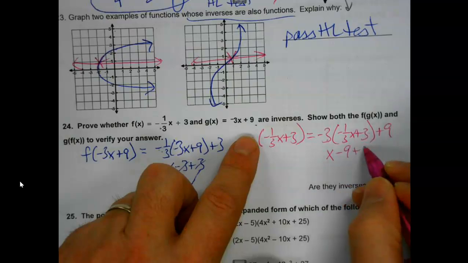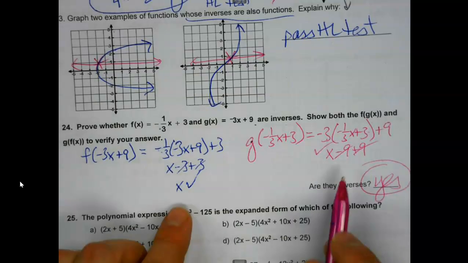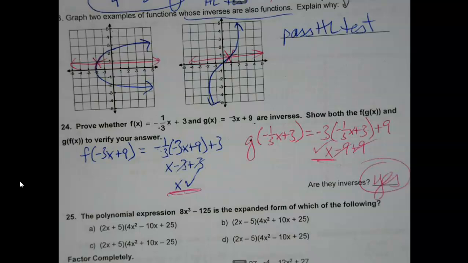Negative 9 plus 9. Yes, they are. They both got me x. If either of those would not have gotten me x for a solution, the answer would be no, whether it was the first one or the second one.